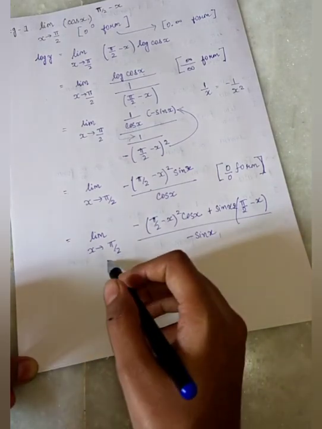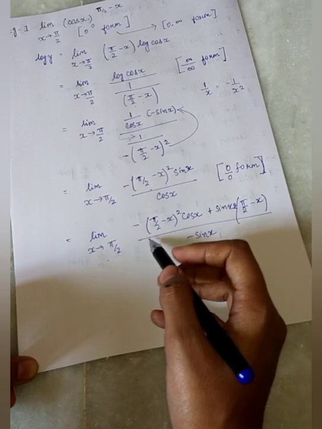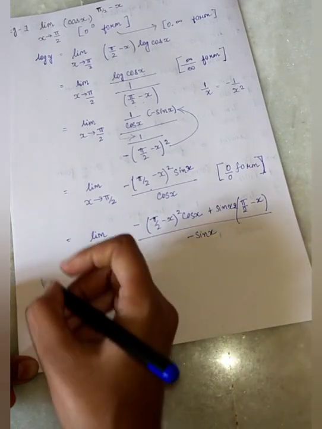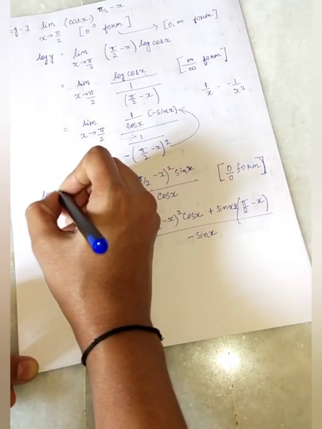Okay, and now if we substitute this value in this equation, then we get, here log y remains till the end, so write here log y.